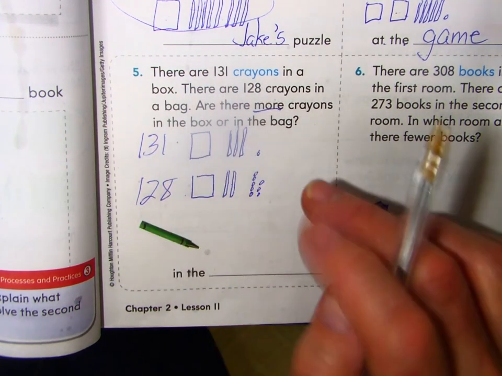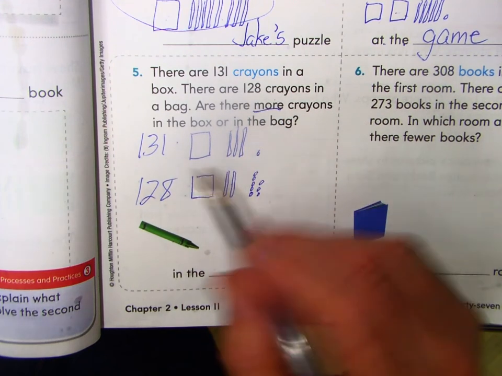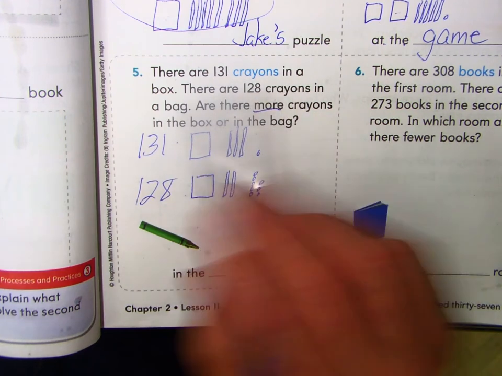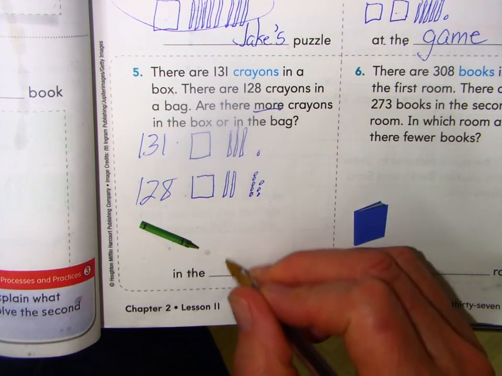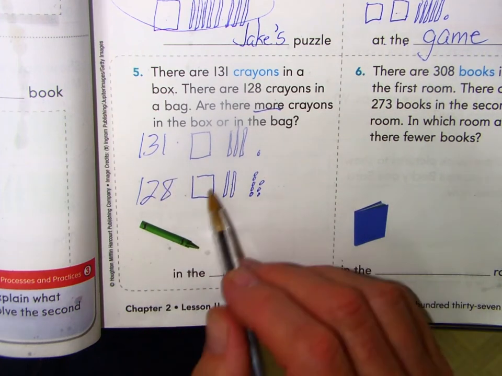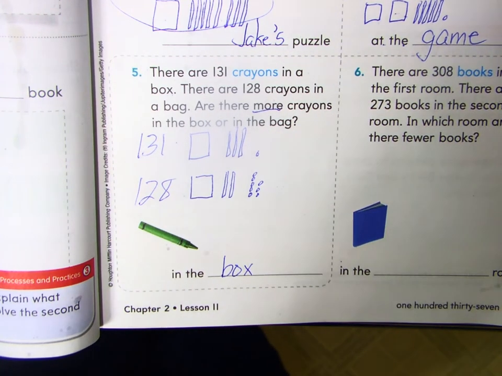It has more. And they asked for more, so we're going to put in the what? Which one had 131? There are 131 crayons in a box. In the box. The box has 131. Esa no es más grande que esa. Did you get that? One more. Try the last one on your own. A ver si puede ser la última.